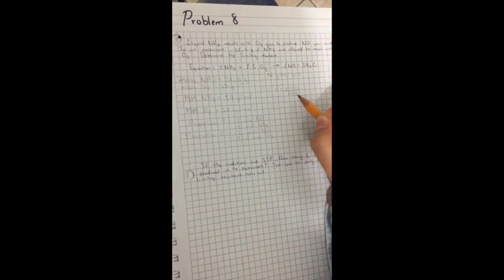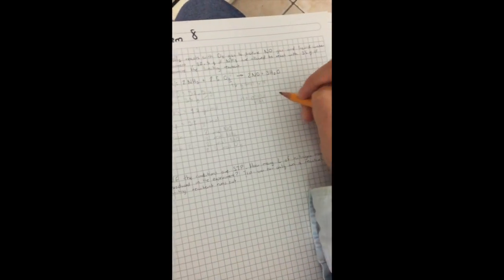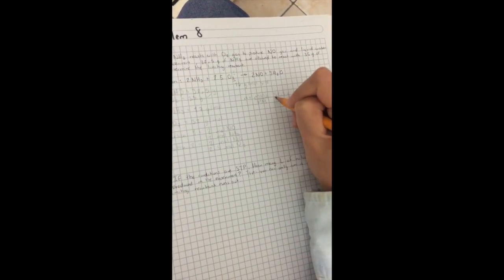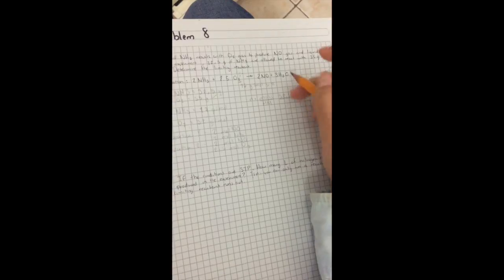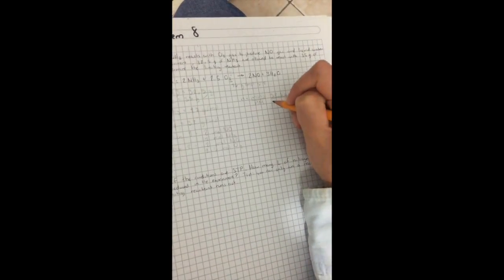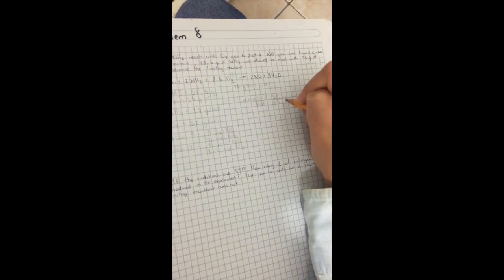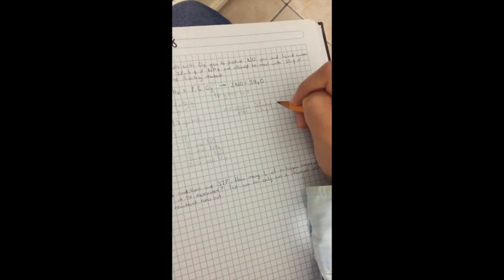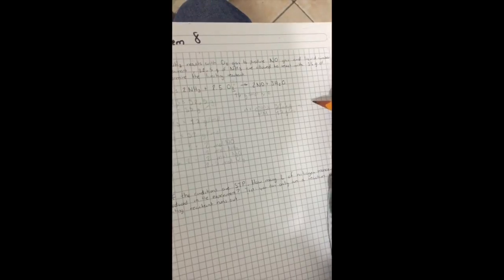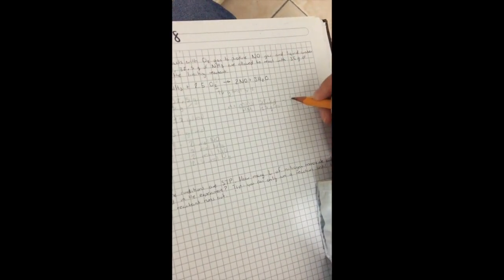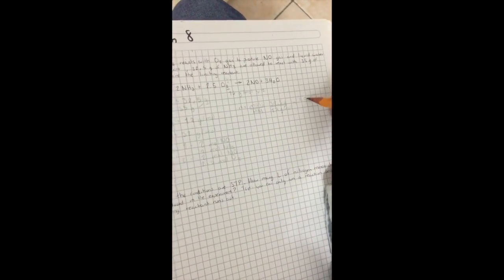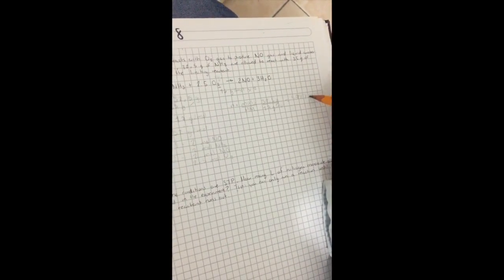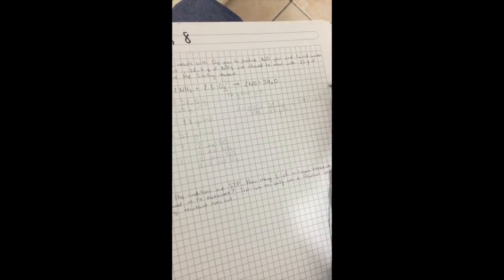So we have 32.5 grams that we divided with 17 grams per mole, and we have the moles, that this is the answer for the moles of NH3.